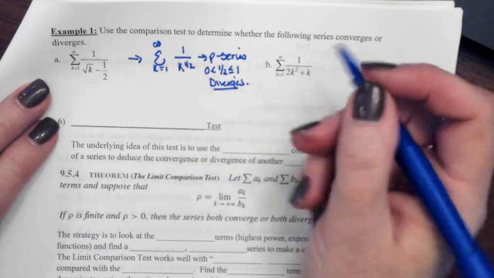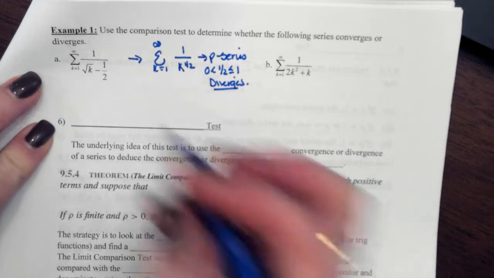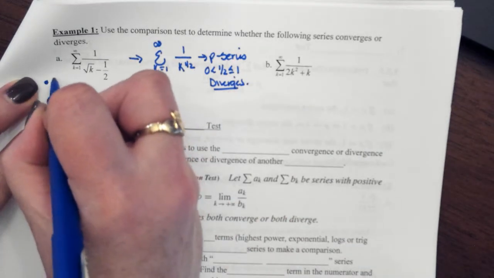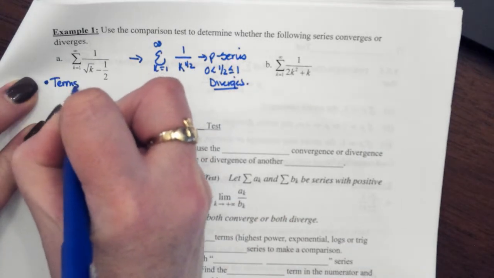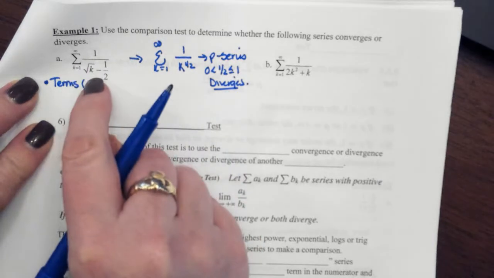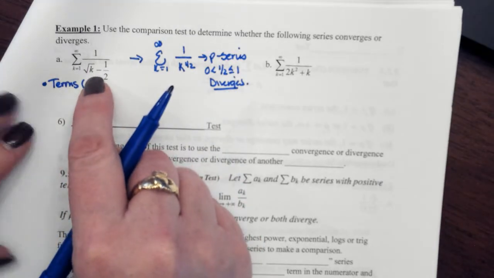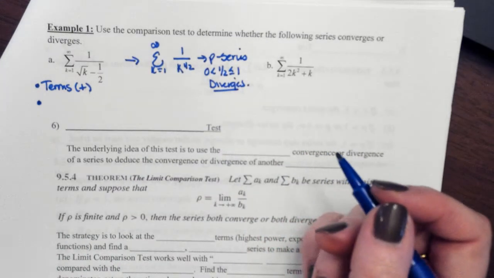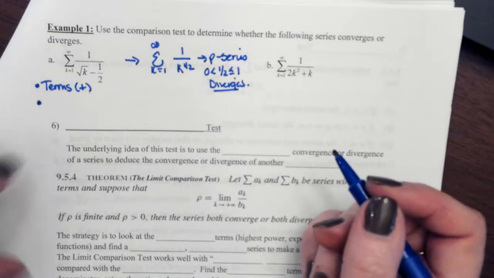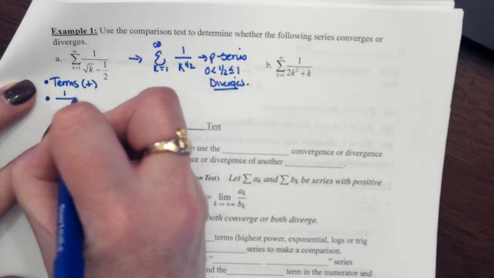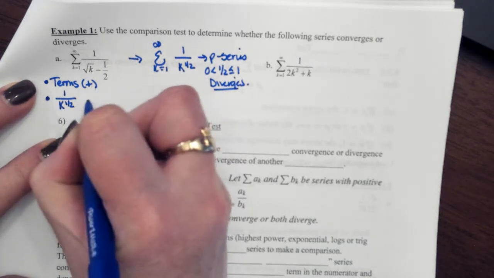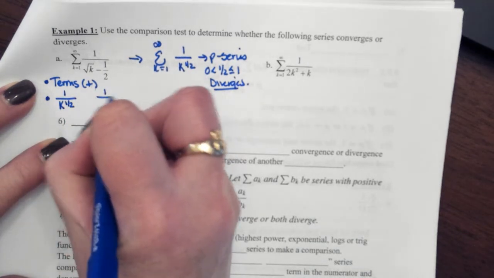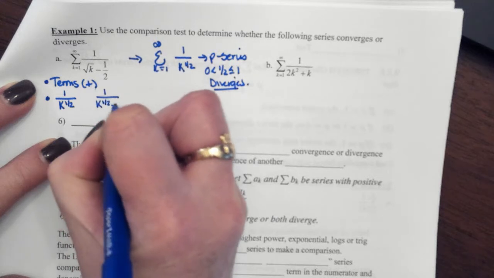Now, in order to use your direct comparison for this, we've got to make sure it meets the hypothesis. First of all, the terms are positive. And again, we know they are because if you plug in 1 for k, we know that the terms will be positive. Next we have to decide, is one series larger than another? So let's take a look at 1 over k to the 1/2 and do a comparison with 1 over k to the 1/2 minus 1/2.